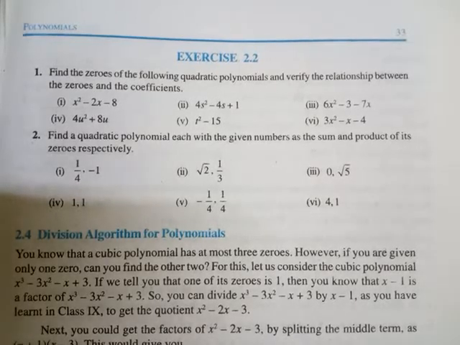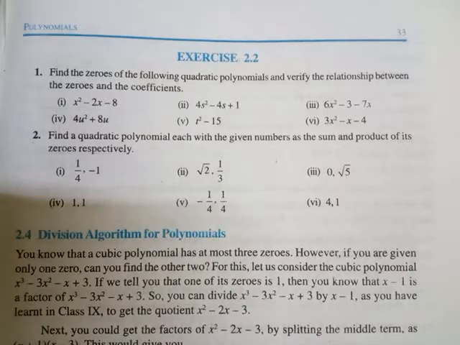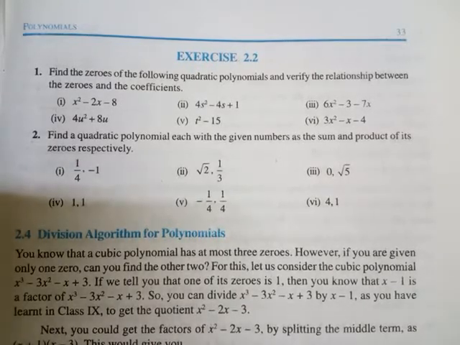Students, now we are going to solve exercise 2.2, class 10 general maths, question number 3. This is the question: 6x square minus 3 minus 7x. We have to find the zeros of the quadratic polynomial, then verify the relation between the zeros and the coefficients. Now let's have a look at how to solve exercise 2.2 question number 1, Roman 3.